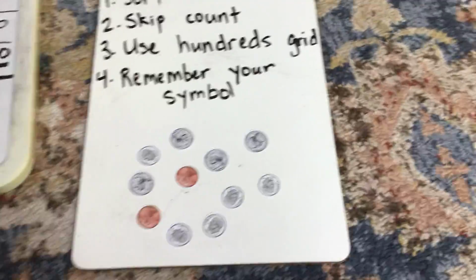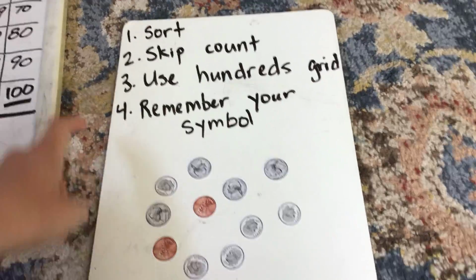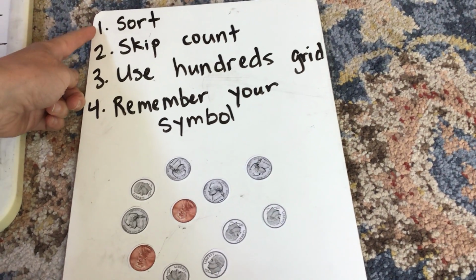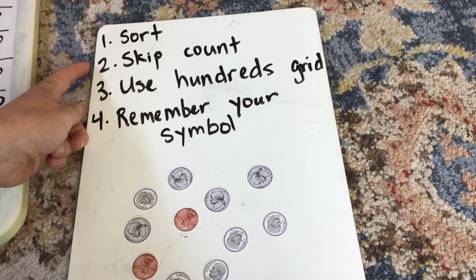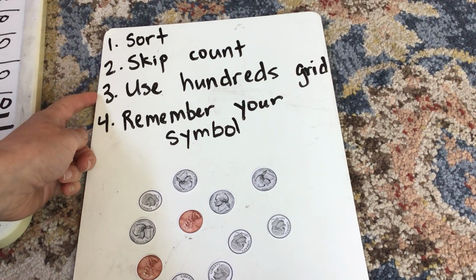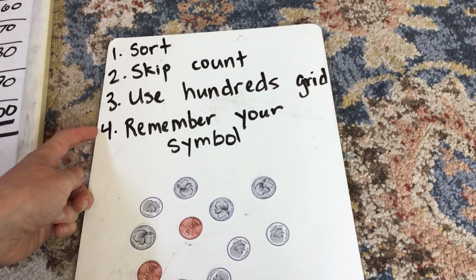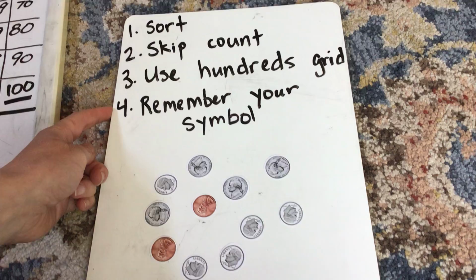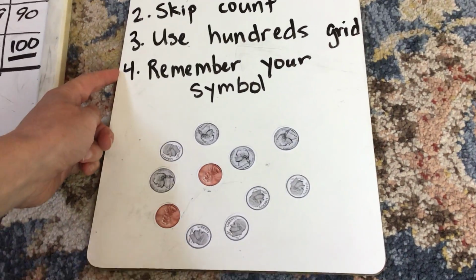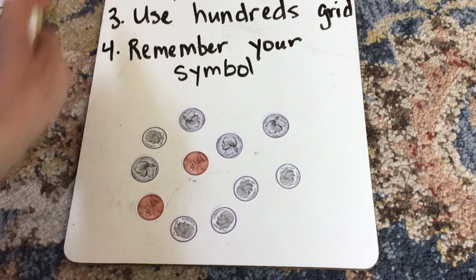The first thing we're going to do when we see a collection of coins like this is we're going to sort them according to what kind they are. Then we're going to skip count, and we'll use the hundreds grid if we get stuck. And then at the end, I want to remember to use my symbol to write the amount of money. So step number 1 says sort.